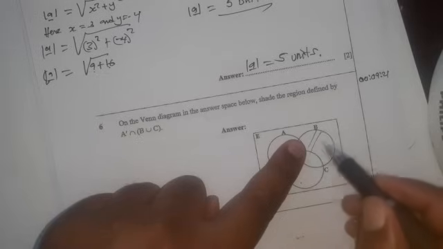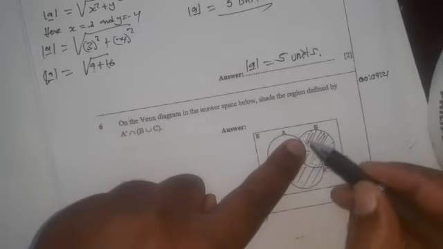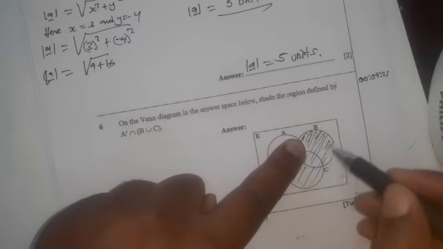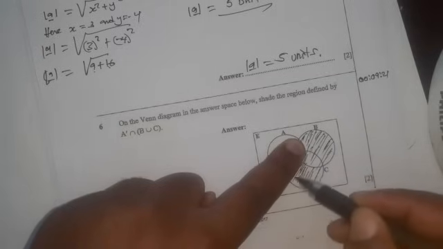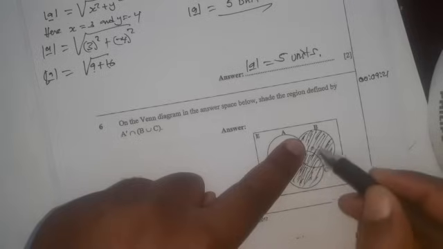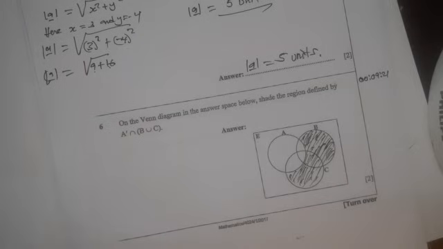So this is what you're going to have. In our videos for, I think, sets, we also looked at how you can do this comprehensively. Okay, this is the shading. All right, we go to the next question.